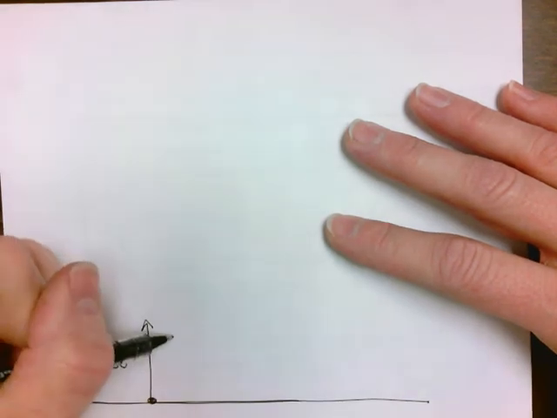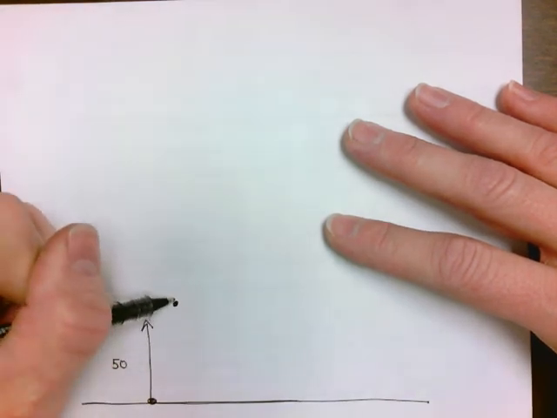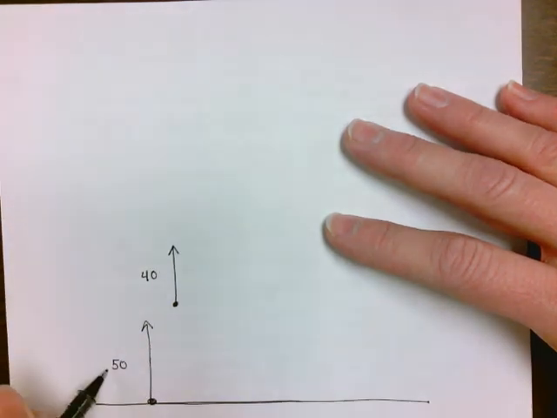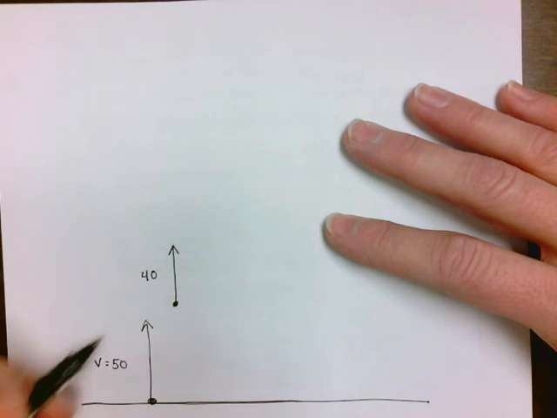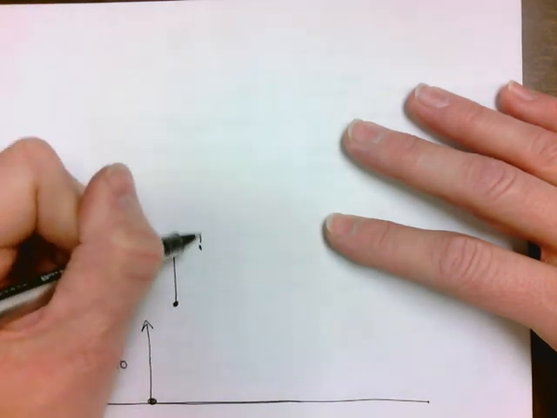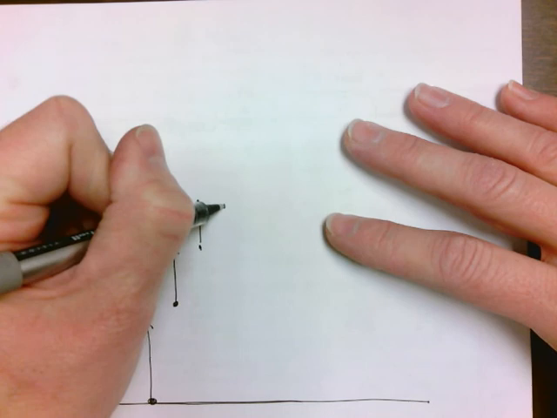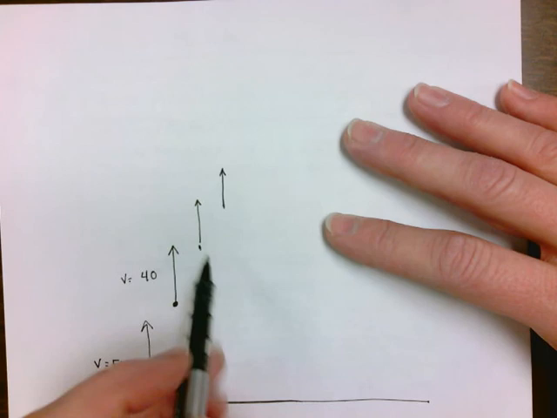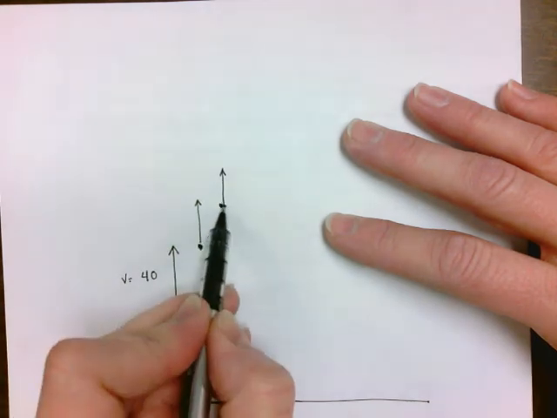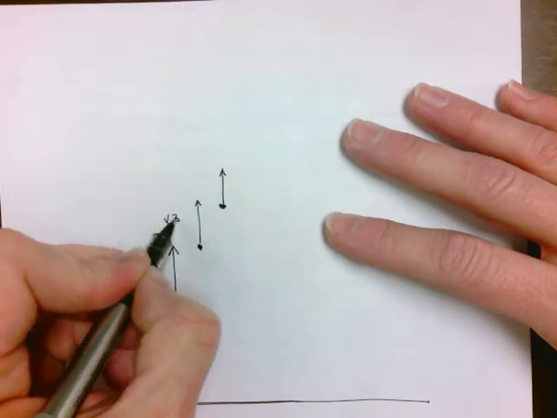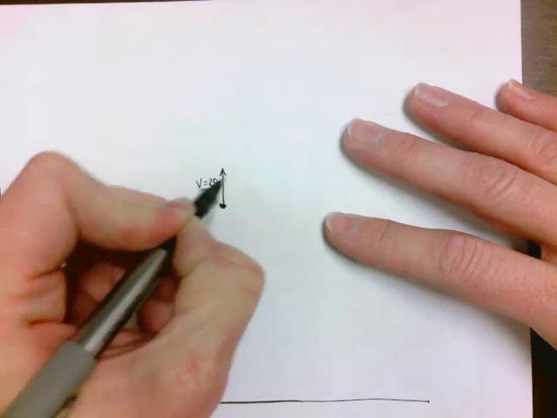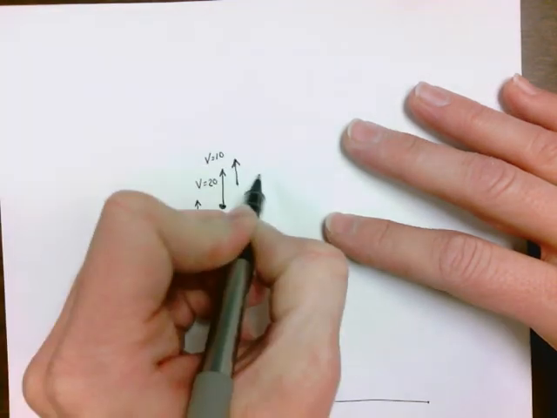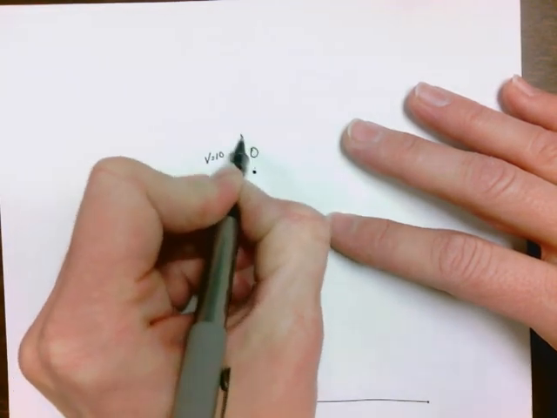So I'm going to have to space them out a little bit, right? So 1 second later, it's not going so fast. So 40. So this is V, 50. V, 40. Then 30. Then 20. And they're getting closer together as they go slower, right? The dots don't cover as much ground. The arrows don't cover as much ground. These are kind of a motion diagram. So 30, 20, then 10. Oops, I made it a little too close. And then at the peak, you're not going at all.